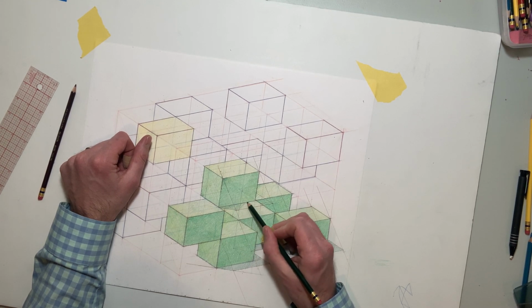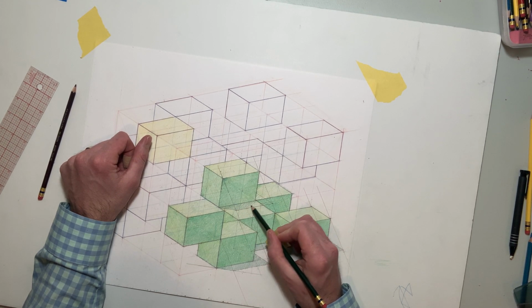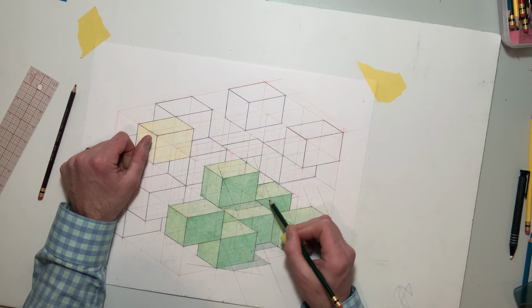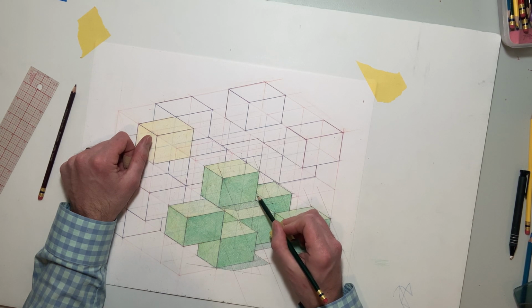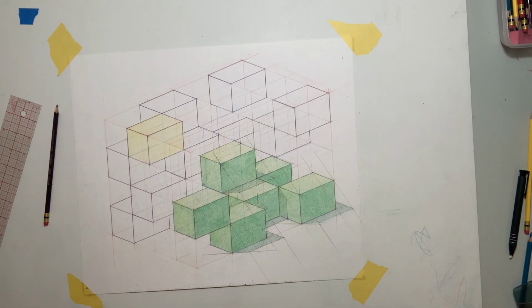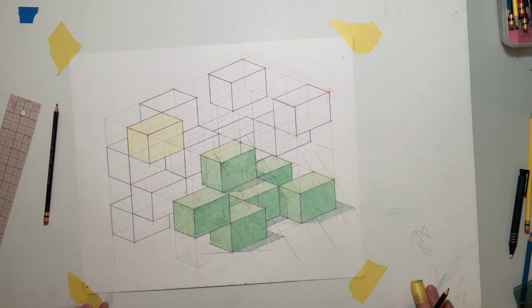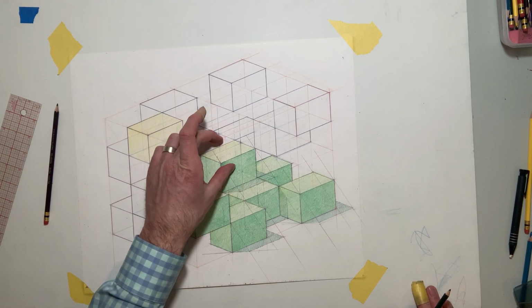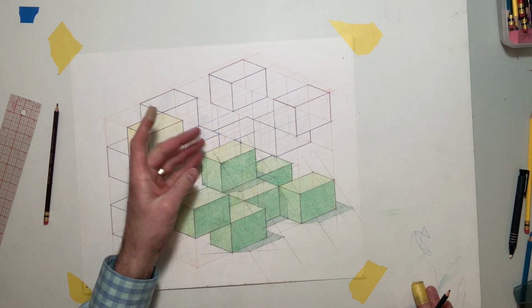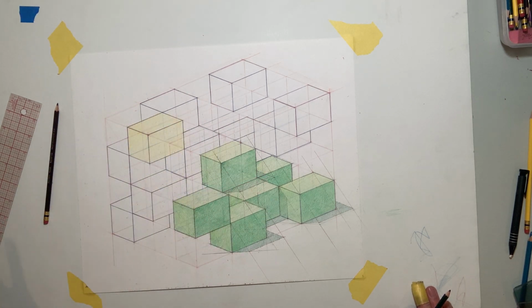I'm just putting a light, even tone here and here. And that's it. So that's the shadow. And that anchors the form. Now you know that it is adjacent to it or touching corner to corner.